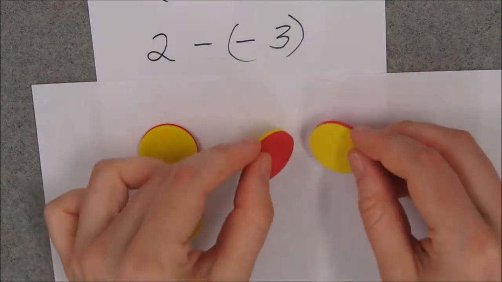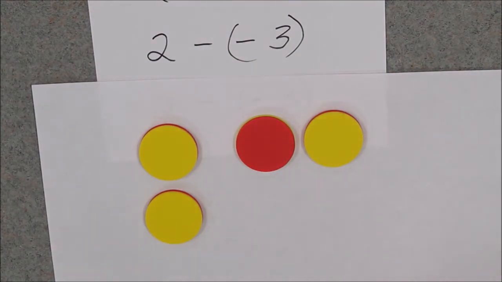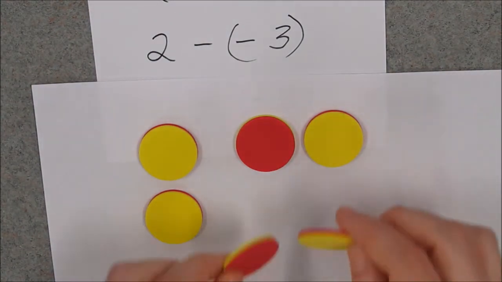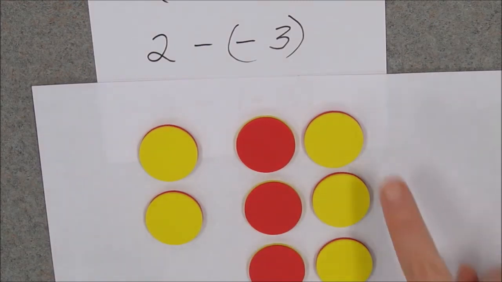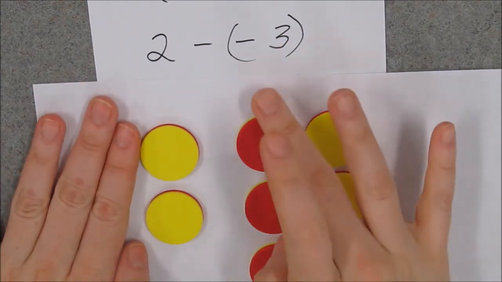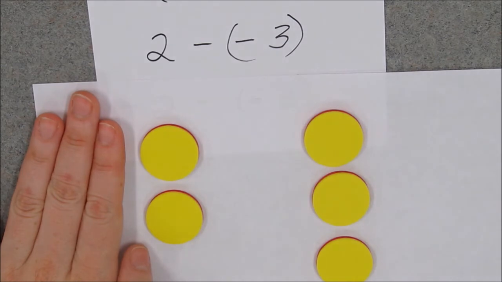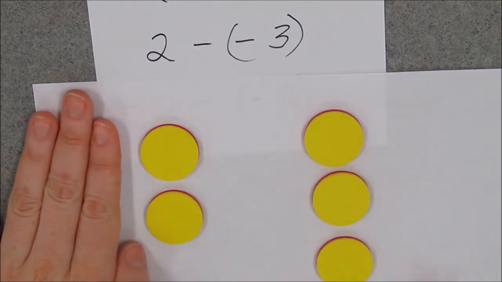So I have 1 0 pair, 2 0 pairs, that gives me 2 negatives, and 3 0 pairs. I now have 3 negatives I can take away. When I take away those 3 negatives, I am left with 5 positives.